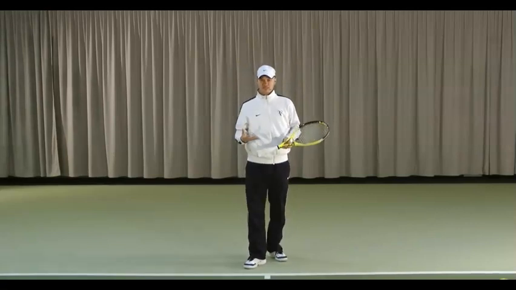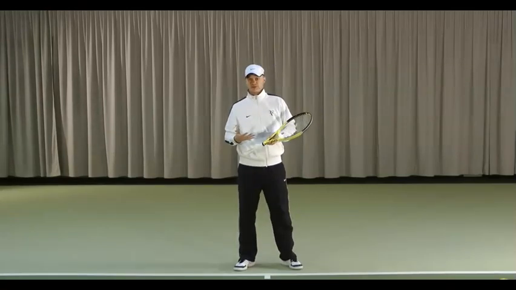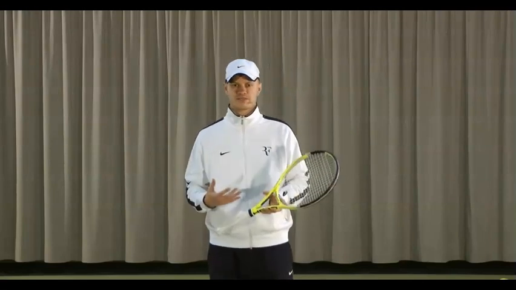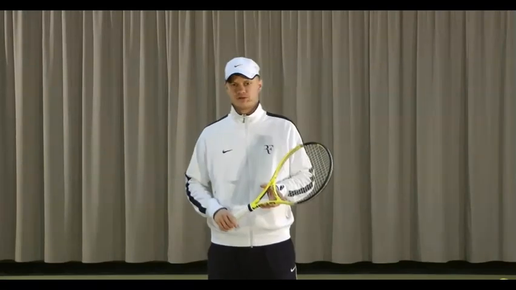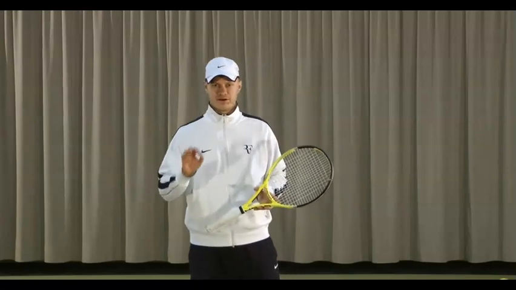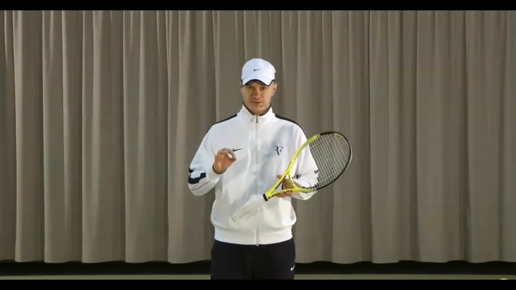In order to maximize your potential on any stroke, you need to involve all of the body segments in the kinetic chain. Now, when analyzing someone's stroke, I always look for problems in the kinetic chain first. Most recreational players use only parts of the kinetic chain. A very common problem is hitting with the arm and not involving the lower body.